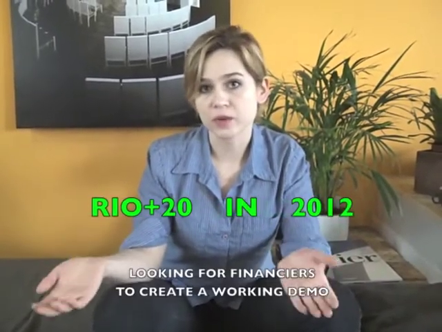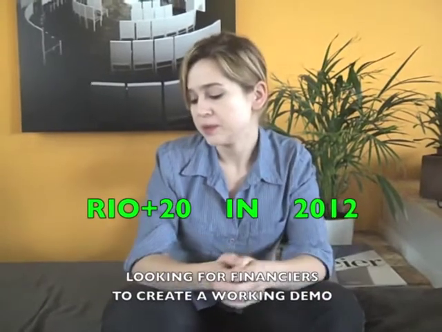So right now we've completed the conceptual phase, the first phase that was completed last year. And our goal now is to take this to Rio Plus 20 in 2012 and show it as a pilot and try to generate interest. In order to do that, we need the financing to create a suitable demo that can show the potential of this tool and what it could possibly do for people.